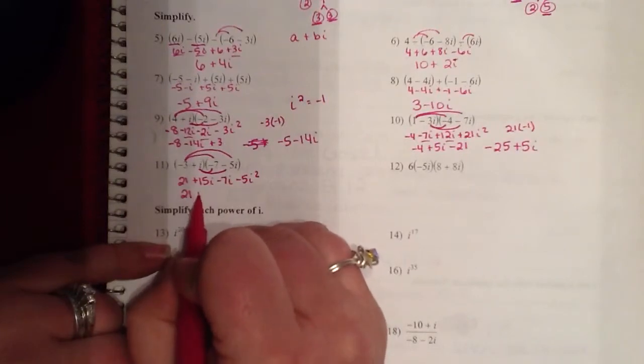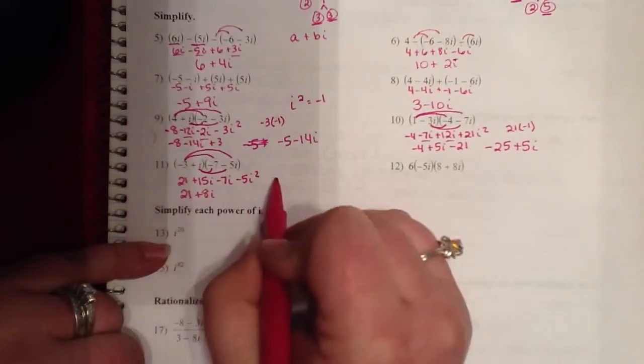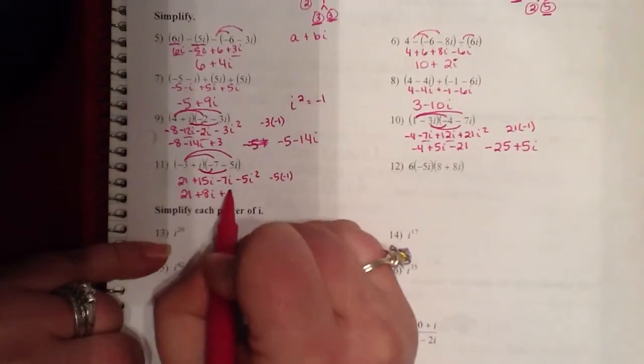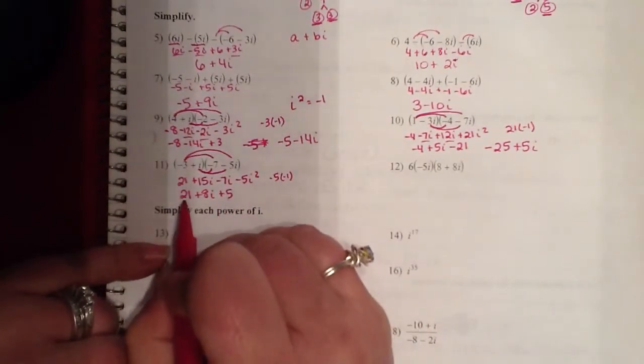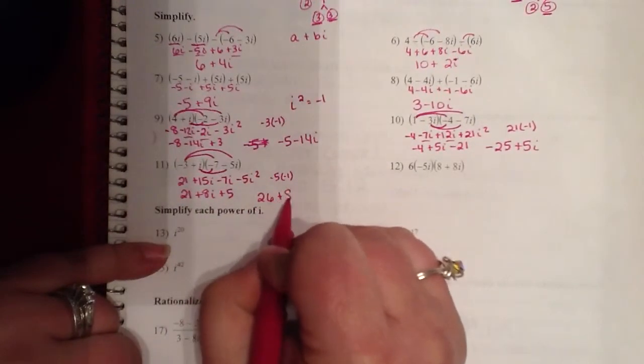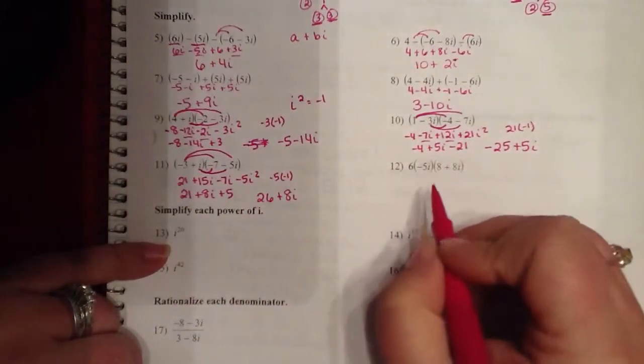15i minus 7i is going to be 8i, and this is going to be negative 5 times negative 1, which will give me positive 5. When I add 21 plus 5, I get 26, and bring my 8i along.